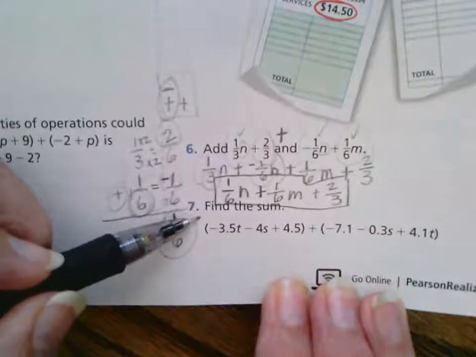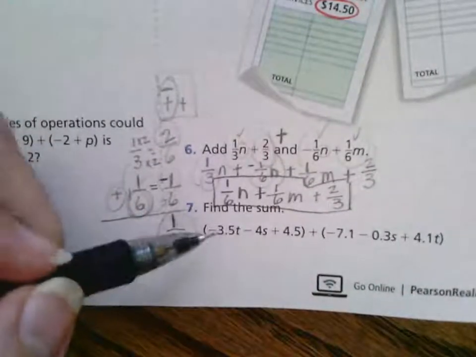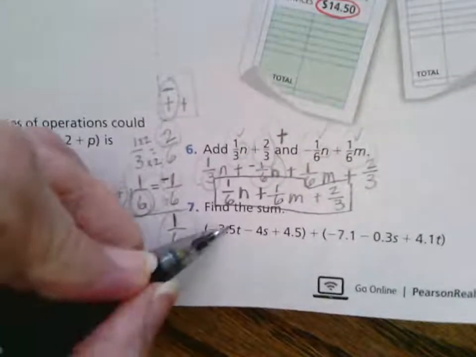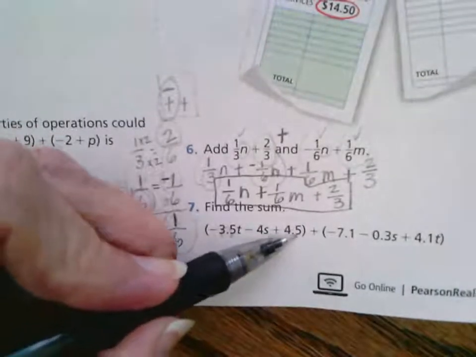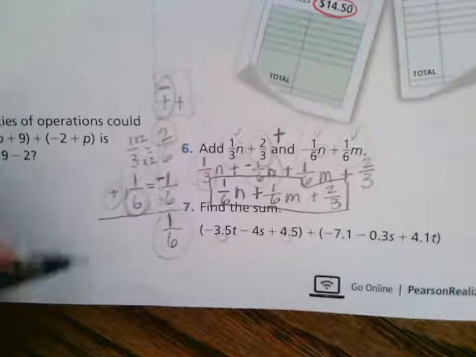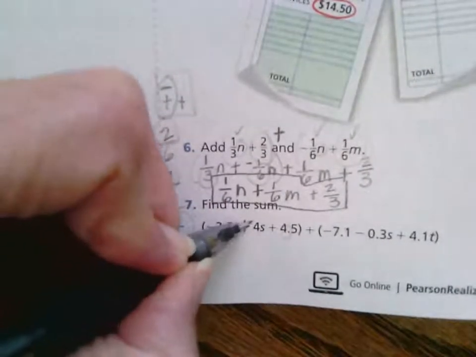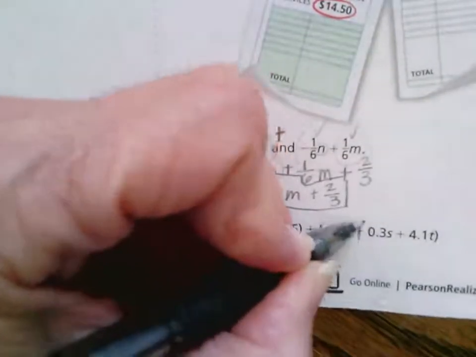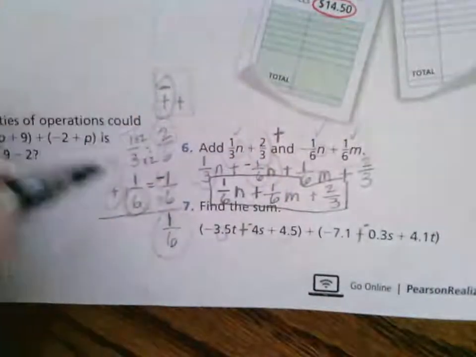Down here, find the sum. Oh yay, I'm dealing with decimals. When I'm dealing with decimals and I'm combining like terms, I just have to make sure that I'm lining up my decimals when I put them in a column and add them. So first I'm going to change all of these subtractions to additions and change the following term to its opposite.